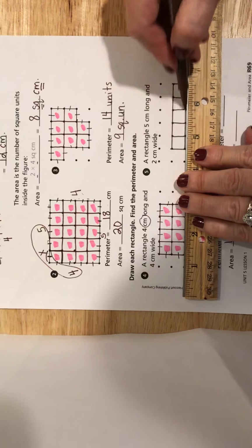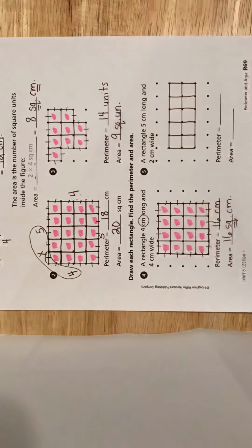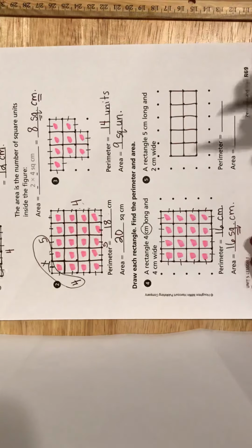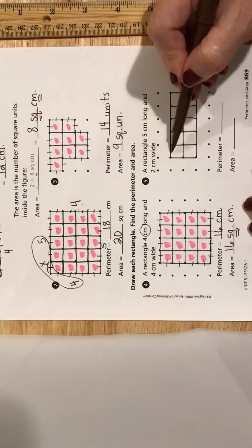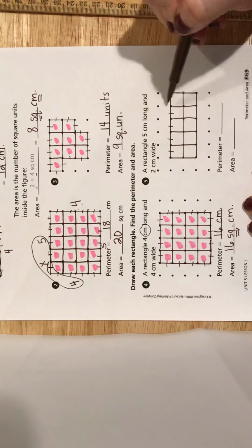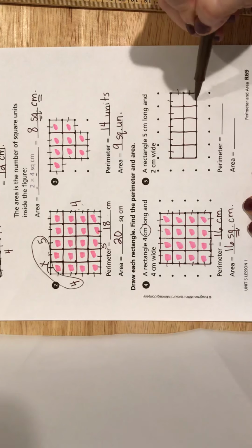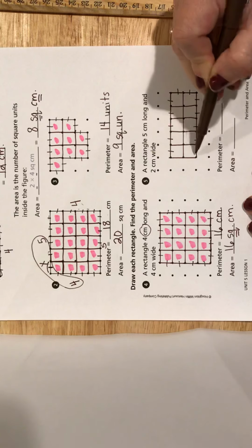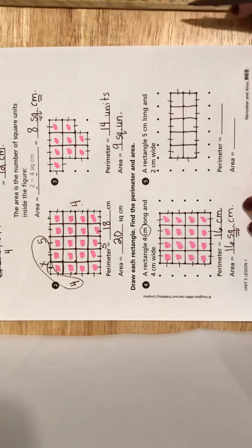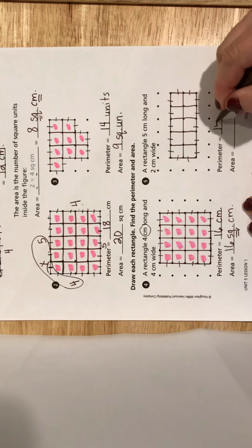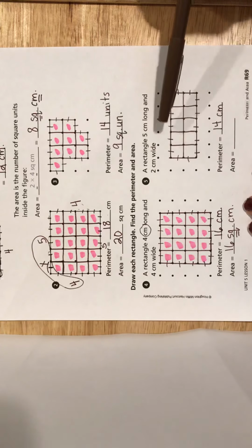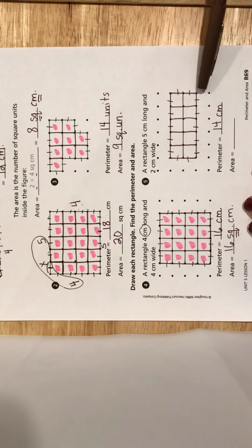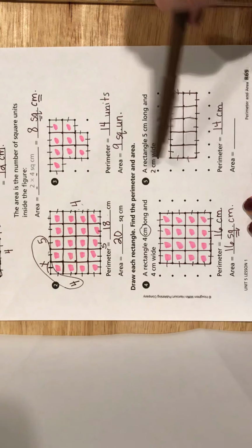I'll make a complete rectangle. So there you go. All right, so I have 5 by 2. To count my perimeter, I'm going to go around the outside and mark the edges. 1, 2, 3, 4, 5, 6, 7, 8, 9, 10, 11, 12, 13, 14. So my perimeter is 14 centimeters. That's the distance in length all the way around the outside of that shape.